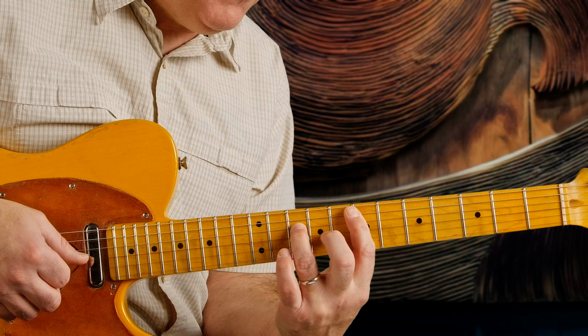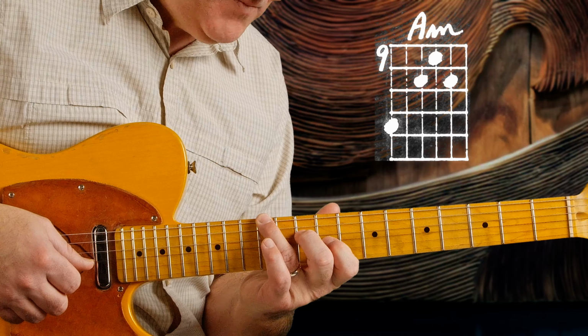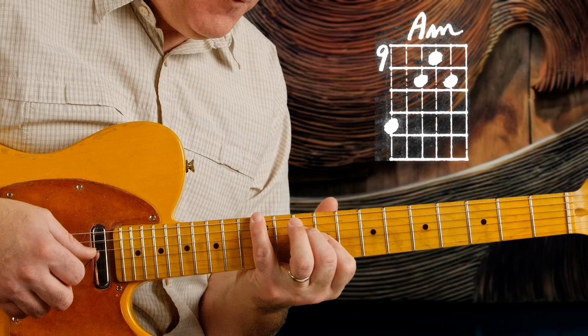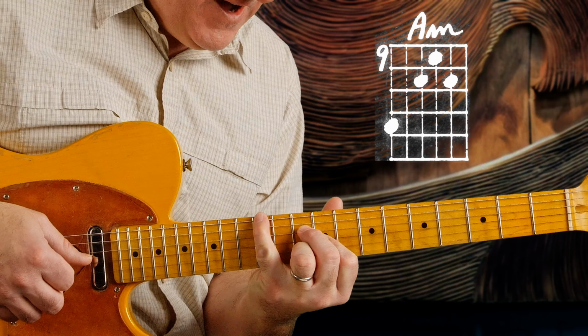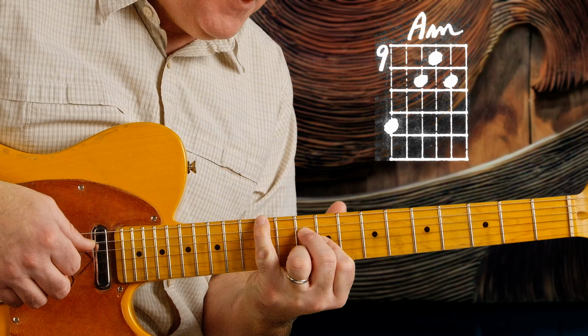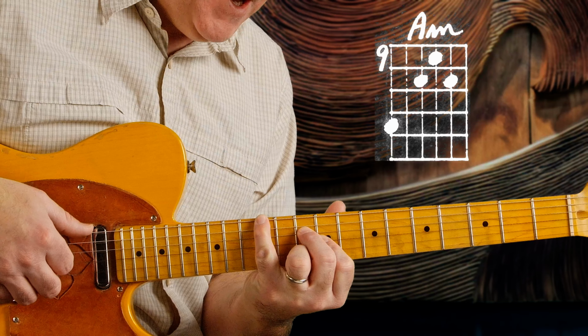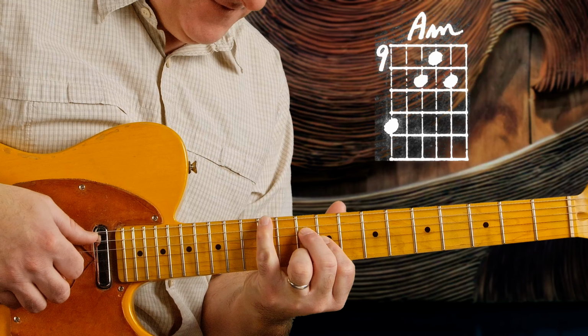Those shapes give us all kinds of new additional inspirations. Let's take a look at position number 9. We have the root, the flat 3, the root, flat 3, 5, and then the root. The 5, A minor, position 9. We have the root, the 5, the flat 3, the 5, and the root.